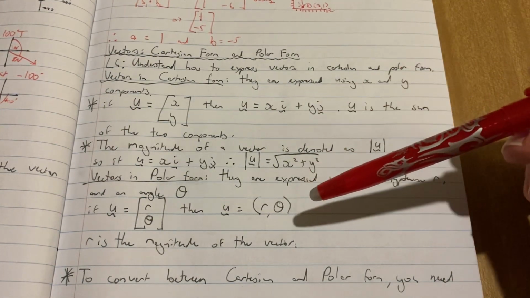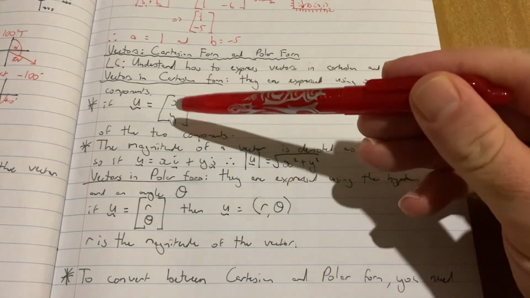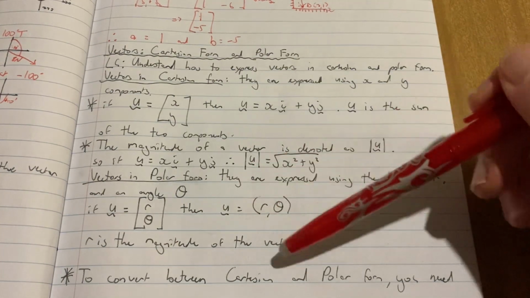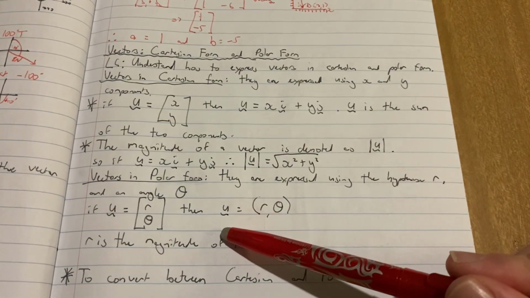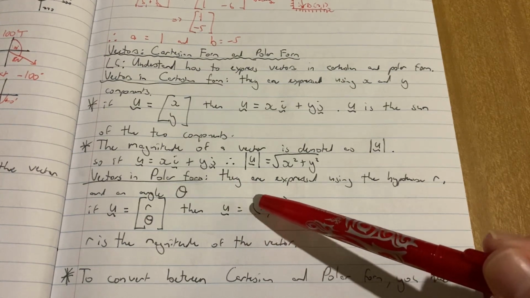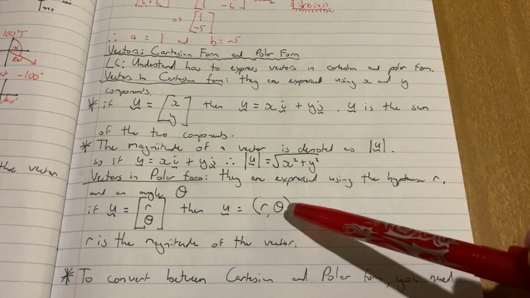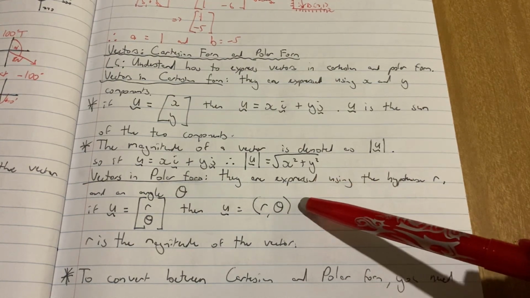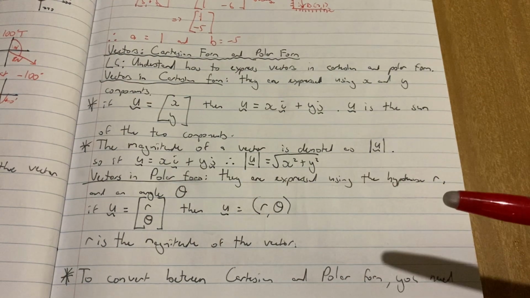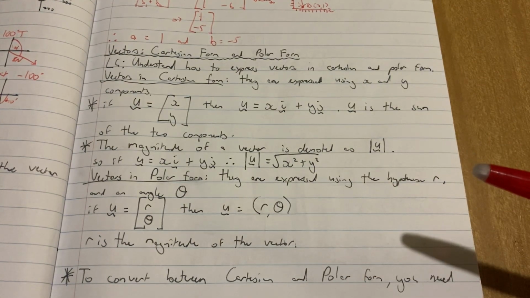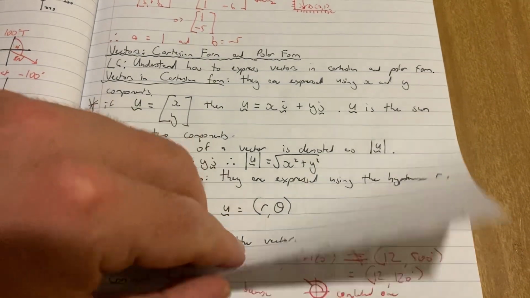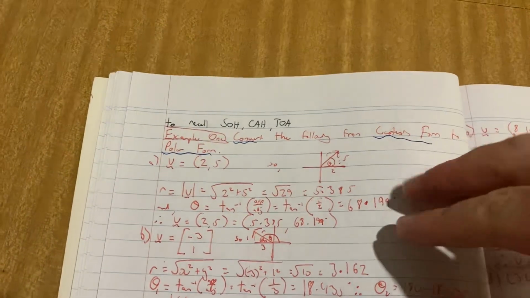When we represent our polar form, instead of going x, y, the vector is represented by the magnitude, in this case lowercase r, and its respective angle. To find this angle, we need to know a little bit of previous stuff, not the Pythagoras I mentioned, but trigonometry. So, to convert between polar and Cartesian, you need to recall the basics of SOHCAHTOA.